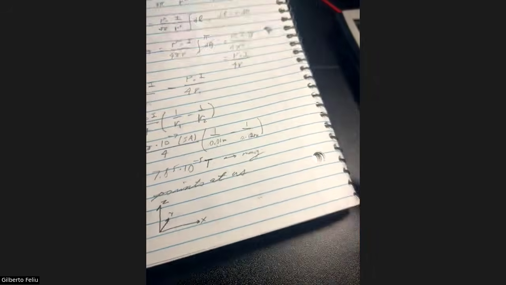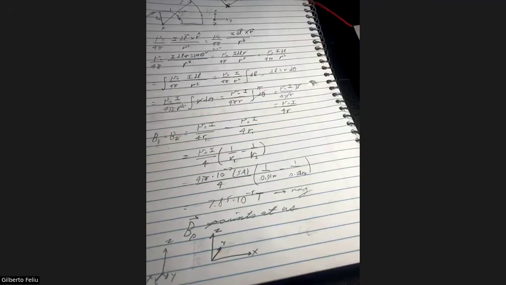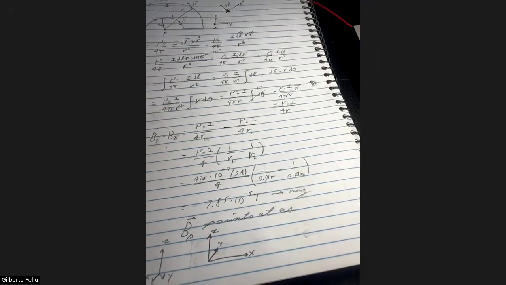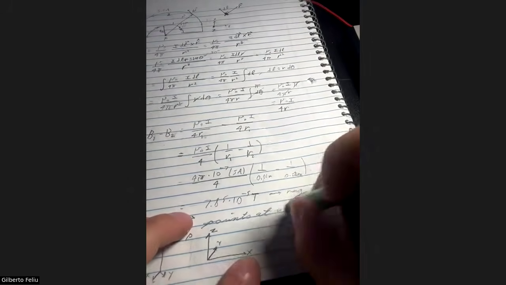which means that since it's curling this way, it's gonna go into the page because of the right hand rule. Does that make sense? Yeah, so it doesn't point at us, it points away.